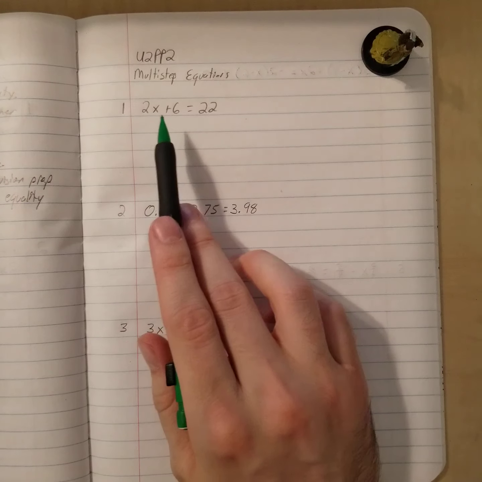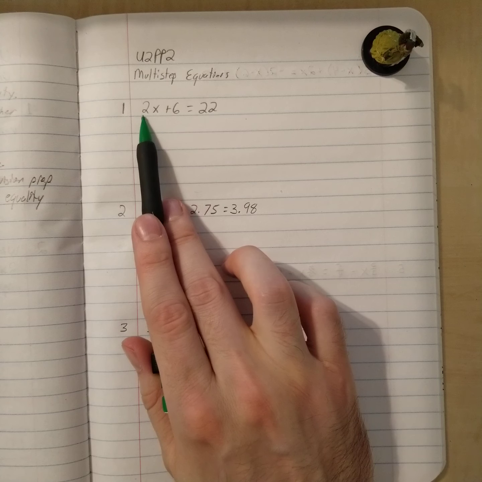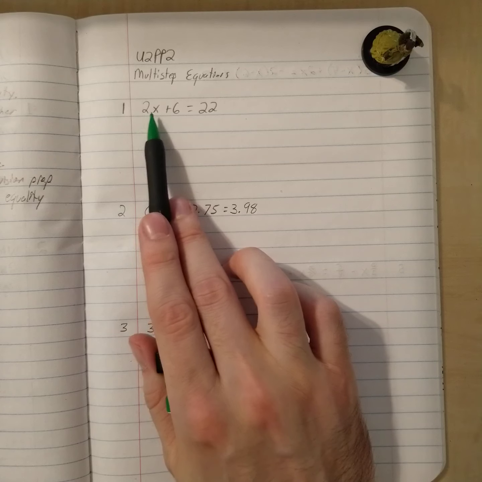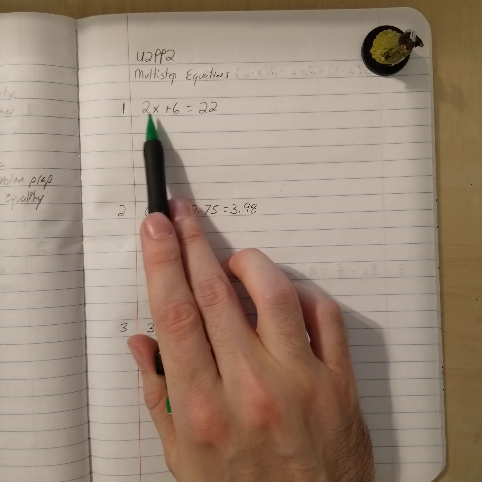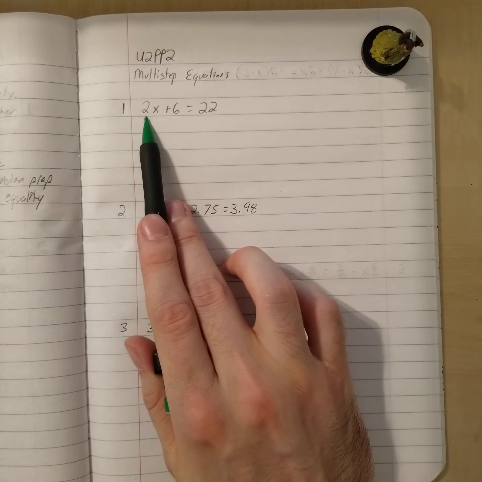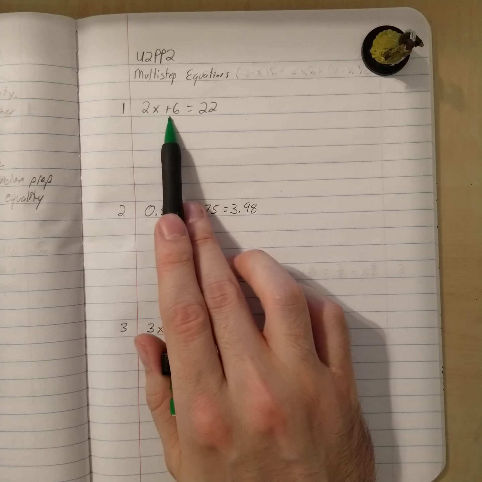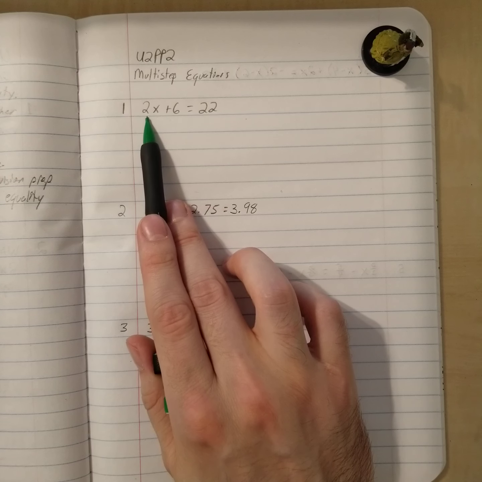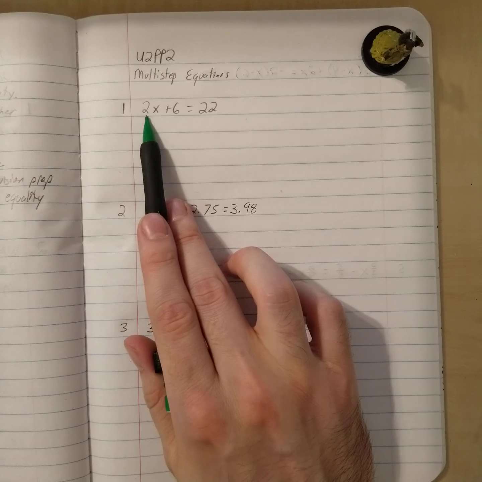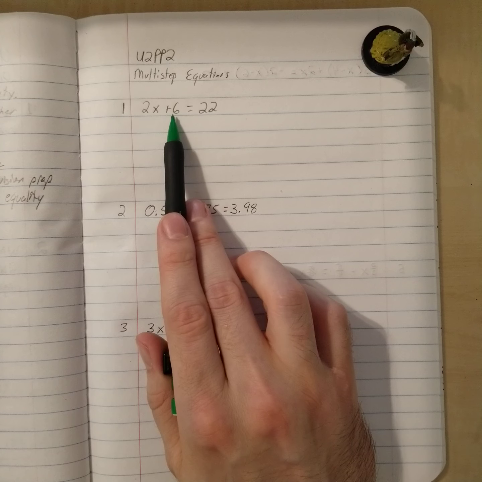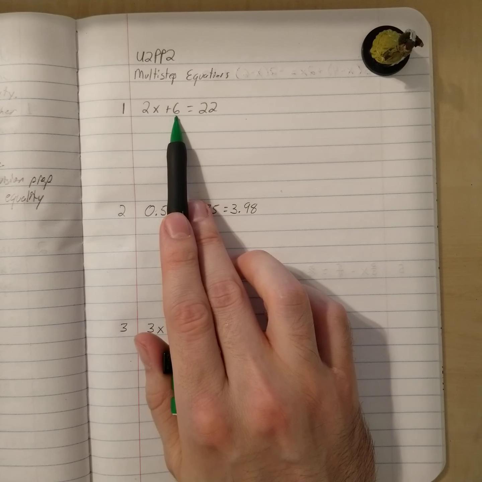Okay, so we have this x. Immediately it's being multiplied by the 2. Whenever you see the number right in front of the variable, that implies multiplication. This is 2x, this is 2 times x. And then we're adding 6. We call the 2 the coefficient because it's the number being multiplied by the variable. We're going to call 6 the constant.